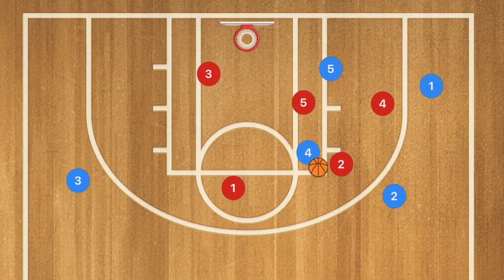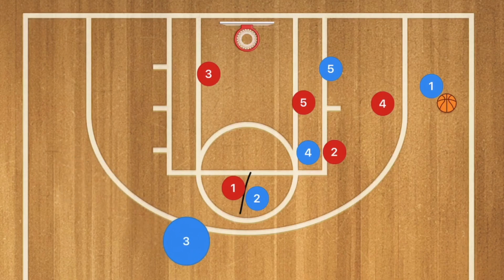Now let's say there was nothing there and we wanted to swing the ball back around. So what we will do is have player 2 pass to the high post or pass to player 1. It doesn't matter at this time. Player 2 is going to go and set a screen on player 1 red, which is going to bring player 3 blue over, and player 1 is going to pass to player 3.